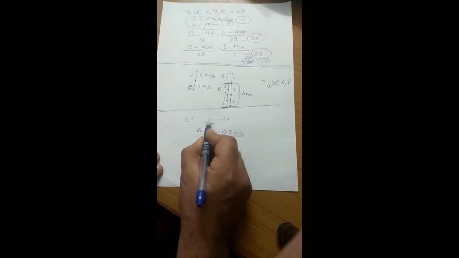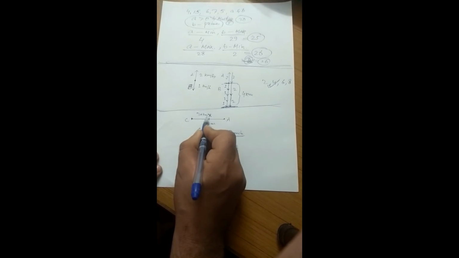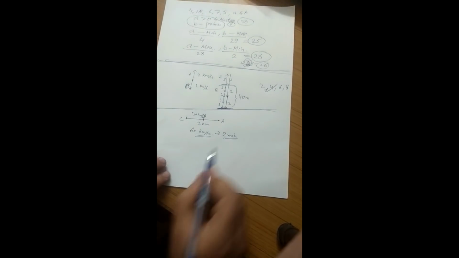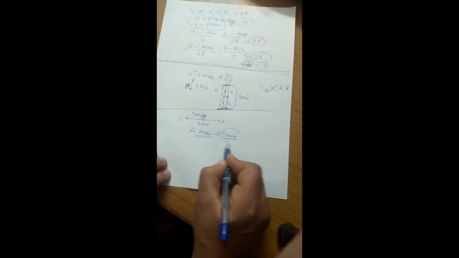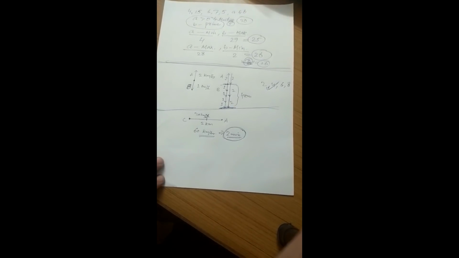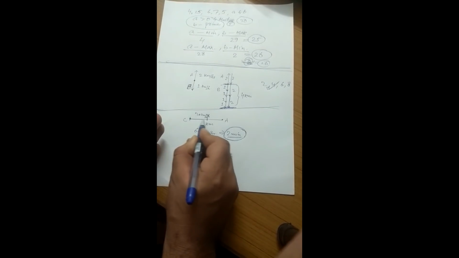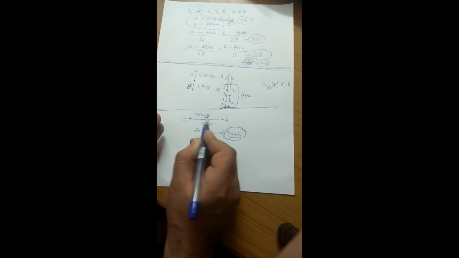in the first 1 kilometer from C to some location, say some location X, he is traveling at 30 kilometers per hour. So his aim actually is to reach location A in 2 minutes. He has to reach location A in 2 minutes because his aim is to keep an average speed of 60 kilometers per hour. So in this question, he has a speed of 30 kilometers per hour for the first 1 kilometer. What does this mean?